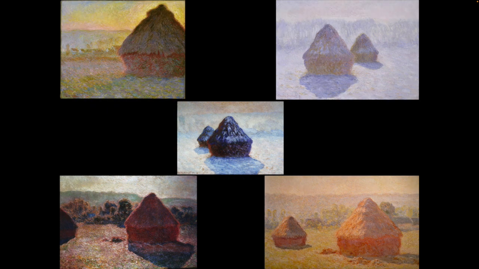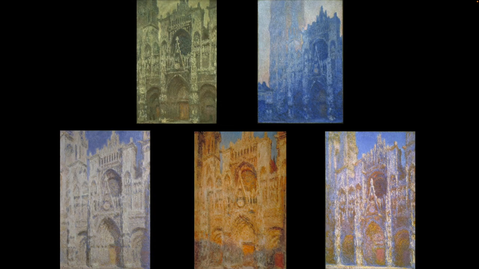It has to be done multiple times. And so we have all these different grain stack paintings that were done at different times of day, different atmospheric conditions, different seasons. So this is what perceptual color is. The color of the object at a specific moment in time. And Monet did grain stacks, fronts of cathedrals, houses of parliament.